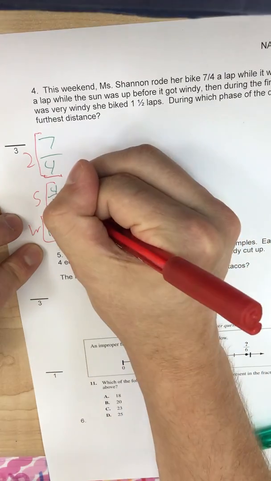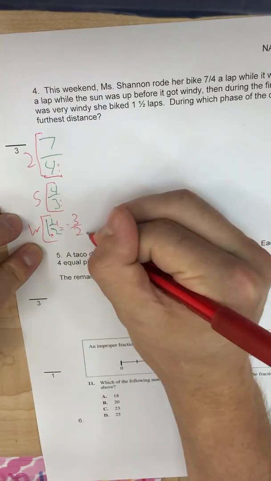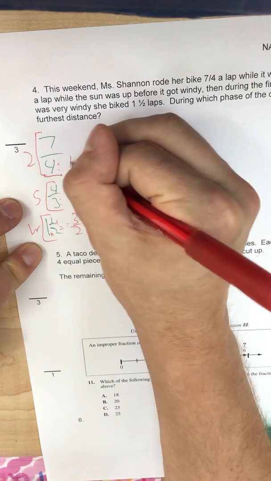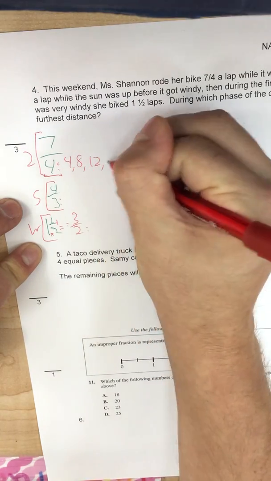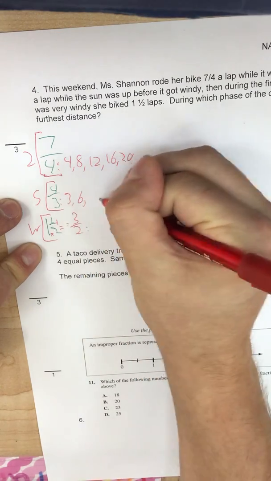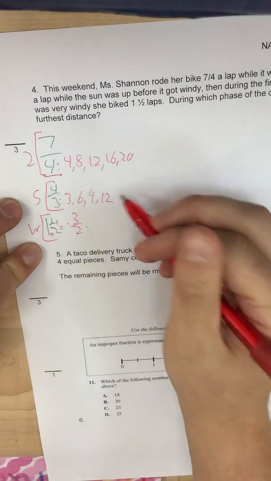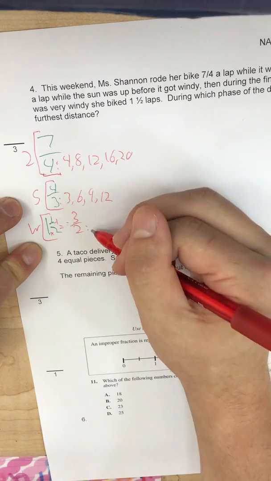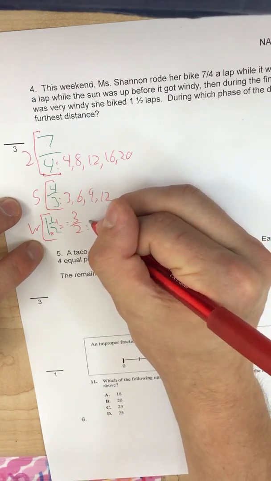Then you're going to list out the multiples, okay? 4, 8, 12, 16, and we'll stop at 20. 3, 6, 9, 12. We have our first match, okay? So we're going to see if 2 can get there. Spoiler alert, it can.